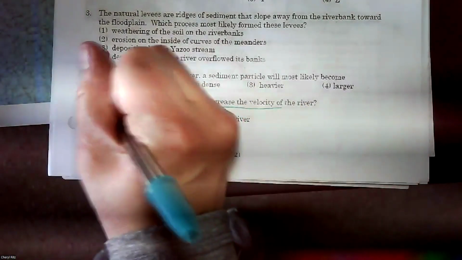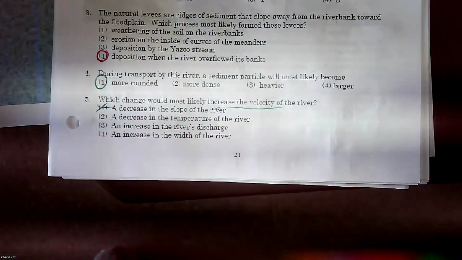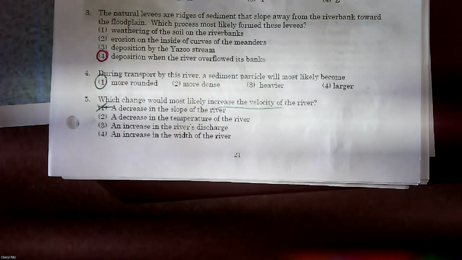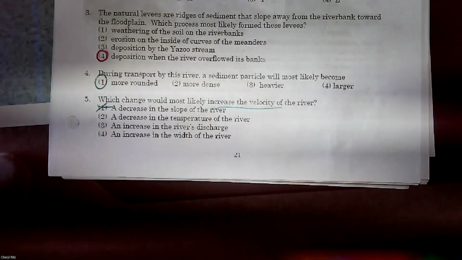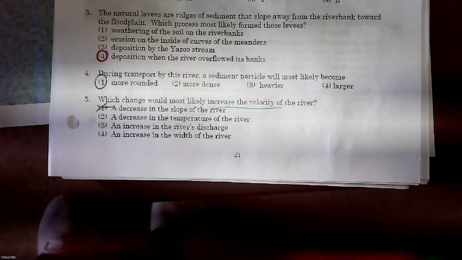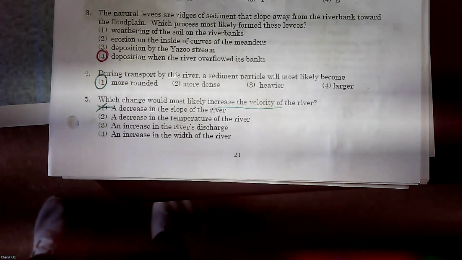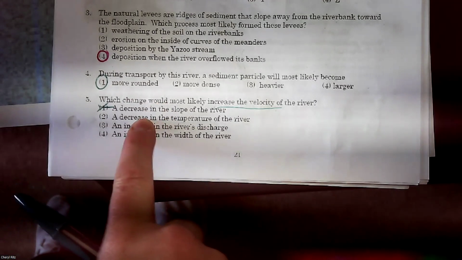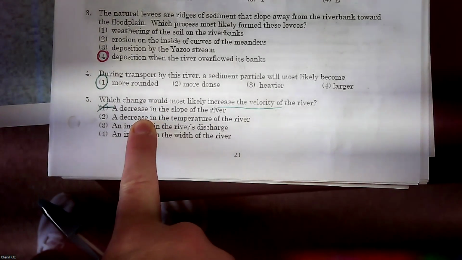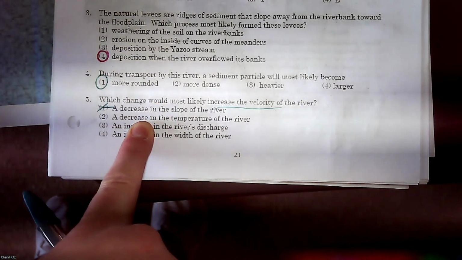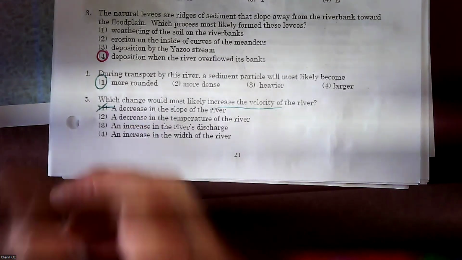No. What if I increase the temperature of the river? When a river's warmer, does it move faster? No, I guess unless it was frozen, but they didn't say. Oh, and actually this is a decrease the temperature. I'm sorry, I can't even read. Read the words carefully, people. A decrease in the temperature. If I make it colder, will it move faster? No, even if it froze, it's going to go slower, not faster.